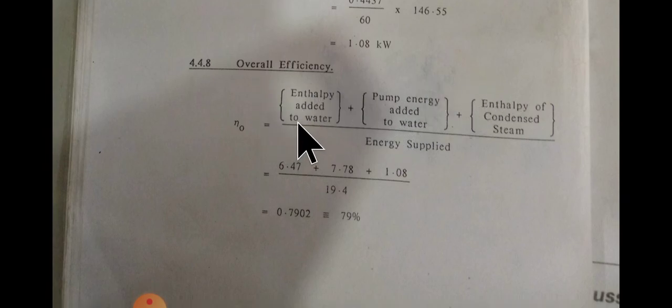Okay, now you get the overall efficiency: the enthalpy added to the water, 6.47, plus the pump energy, 7.78, and the enthalpy of condensed steam, 0.108, divided by the supply steam calculated on the previous page, 19.4. So by using this formula we got an efficiency of 79. Now later calculations you can do yourself. If we just calculate the pump energy, simply divide 7.7 by 19.4, and if we consider the application as a heater, add the two values 6.47 and 1.0 and divide by 19.4, you get the efficiency.